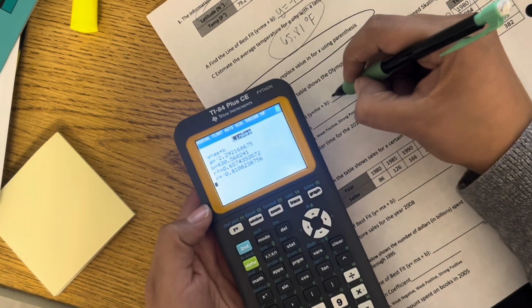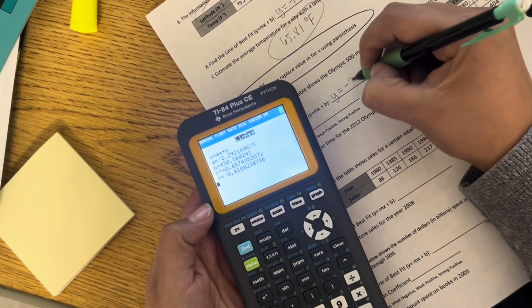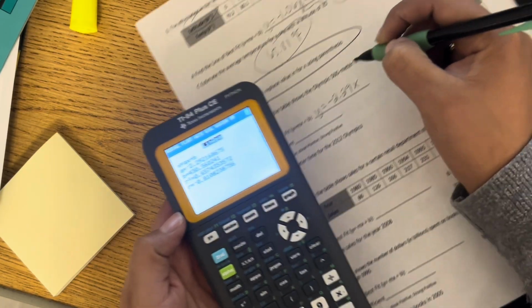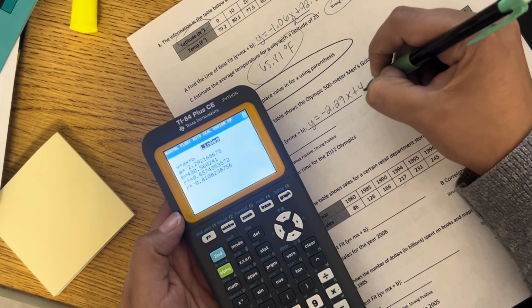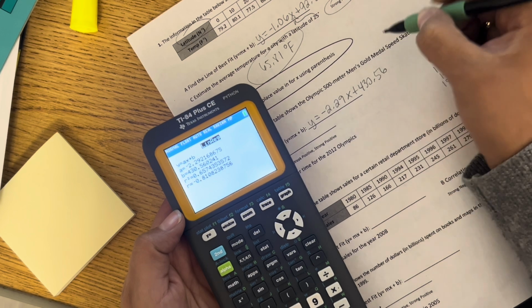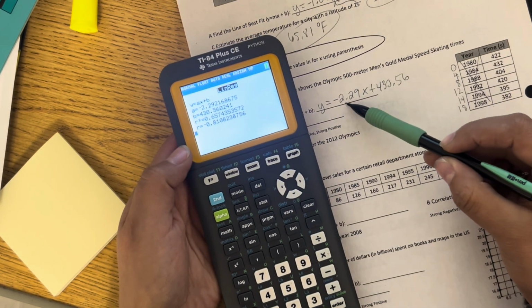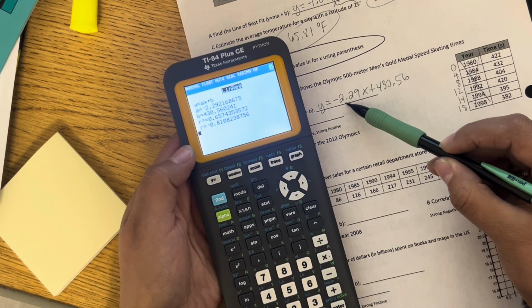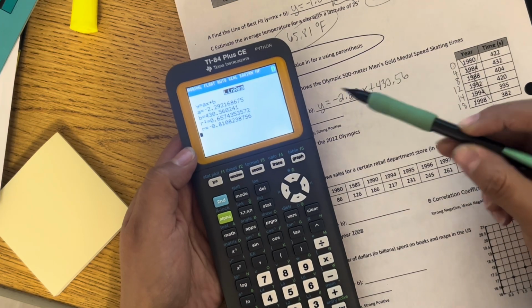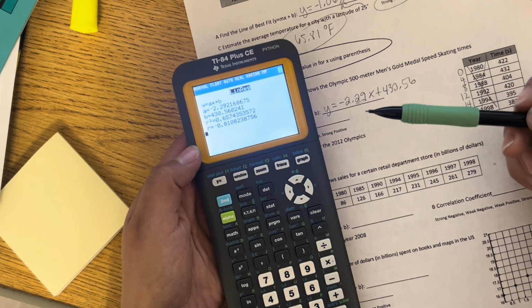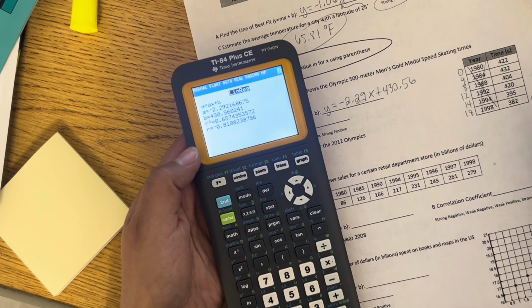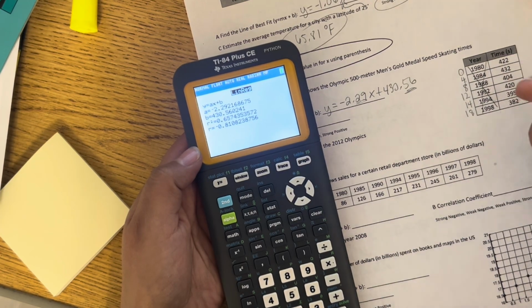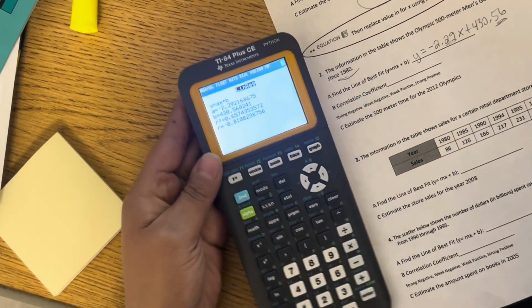So we're going to round to the hundredths place, which is y equals negative 2.29x plus 430.56. And you don't want to round to the whole number because then your answer would not be that accurate. So I always go to the hundredths place. Heck, even going to the thousandths place would be okay too because it's more accurate. But always go to the hundredths for accuracy. Never round to the whole or to the tenths.